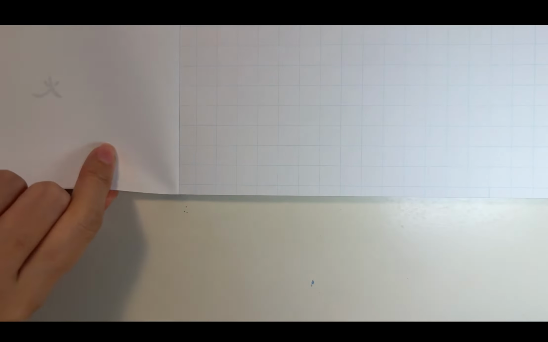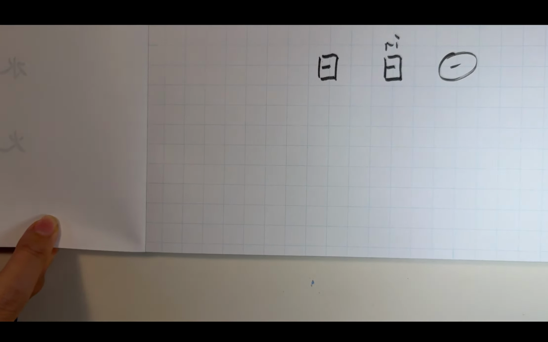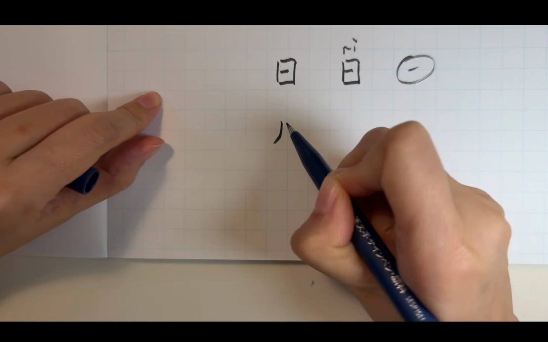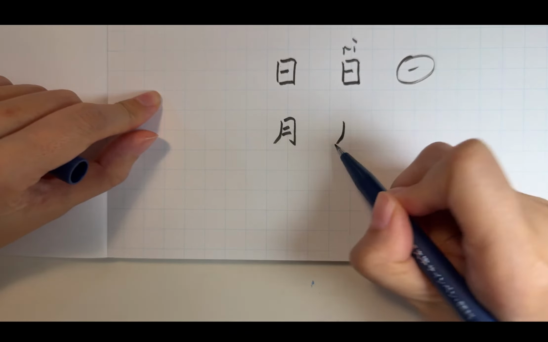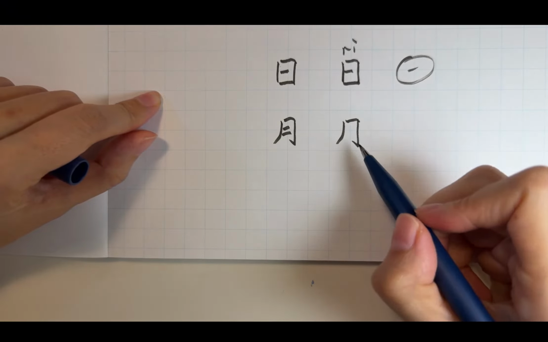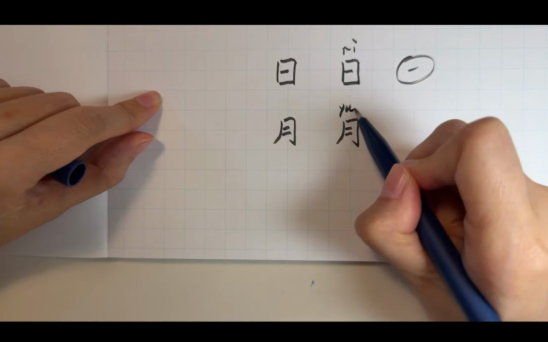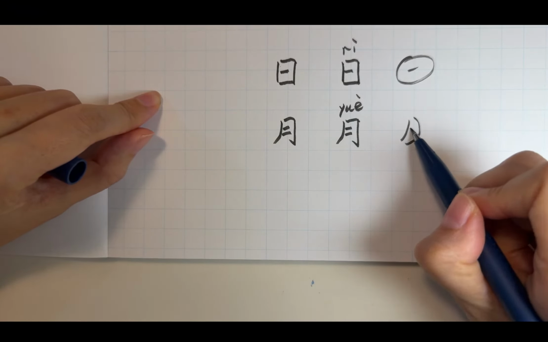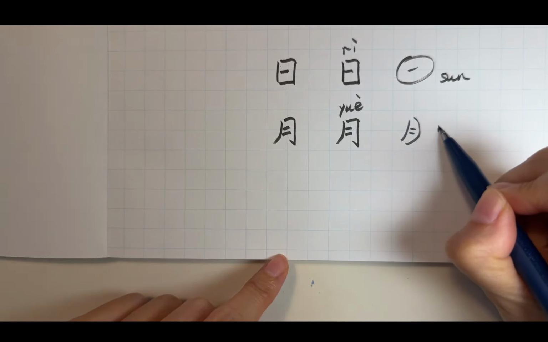Okay, so 月, how do we write the 月? So we have 日 here. 日 is the sun, so let's write the 月. They look very similar. Starts from the left. 横, 折, 钩, and then we'll put 2 strokes inside. So that is the 月. So something like this, like a moon. So this is the sun and this is the moon.